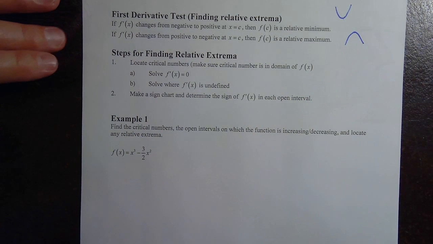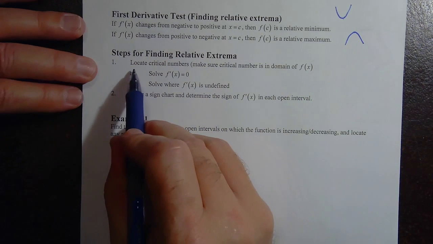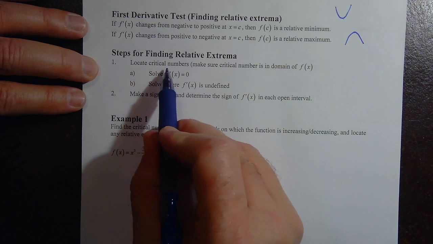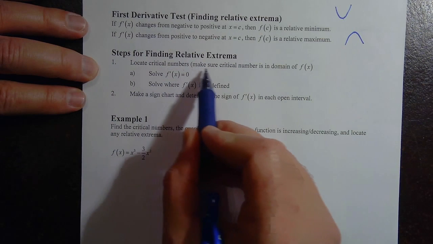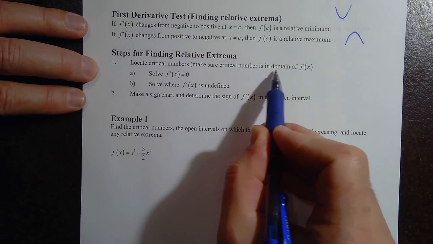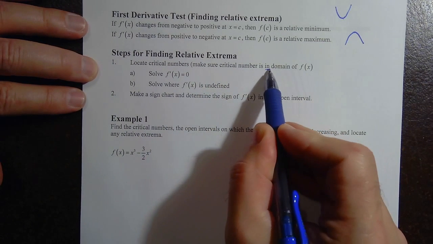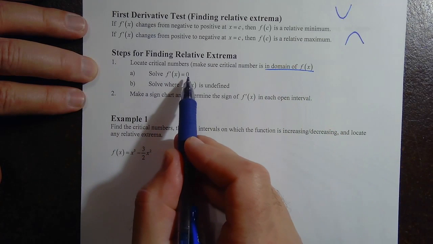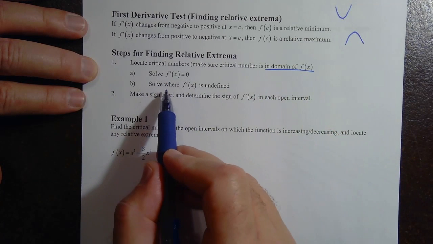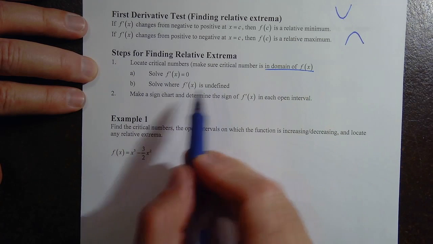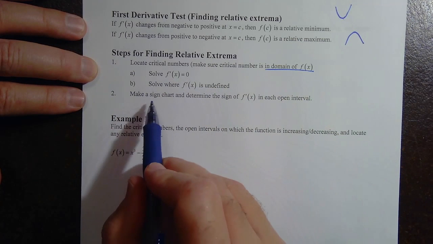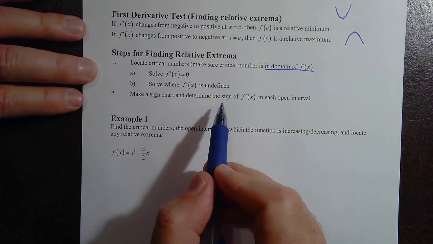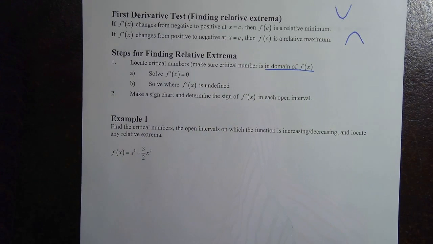Okay, so the way we're going to find relative extrema, we're going to do the same thing we've been doing: locate critical numbers, and then we've got to make sure that the critical number is in the domain of f of x. So we've got to write the domain of these functions first, okay? Then we need to solve f prime of x is equal to 0. We also need to solve where f prime of x is undefined. And then we're going to make a sign chart and determine the signs of f prime of x in each of the intervals, okay? So that's what we're going to do.